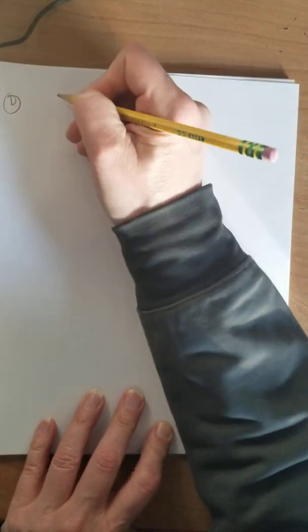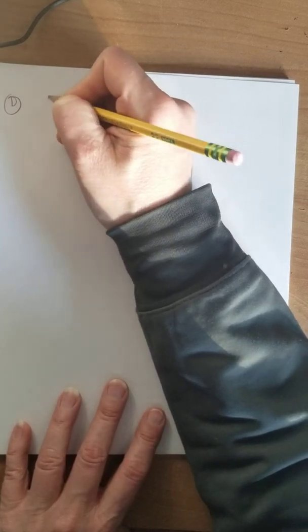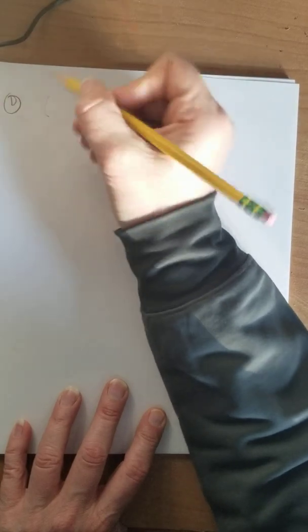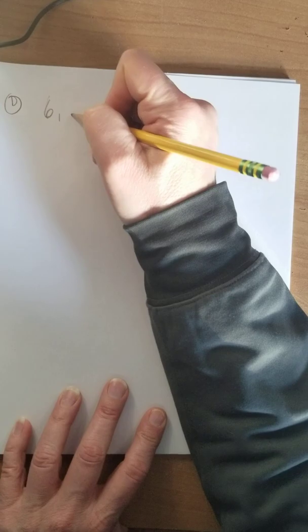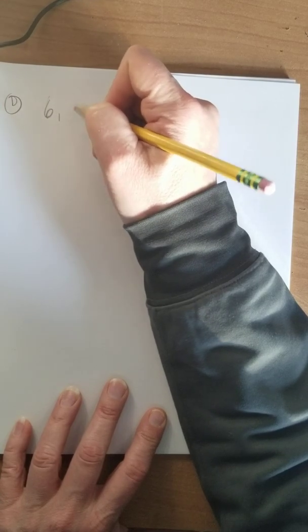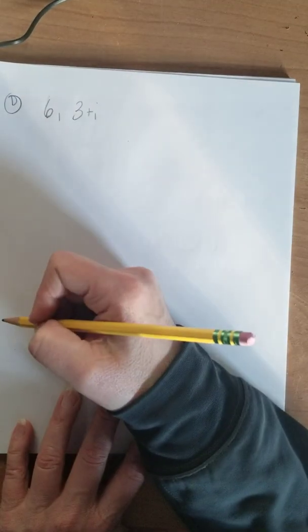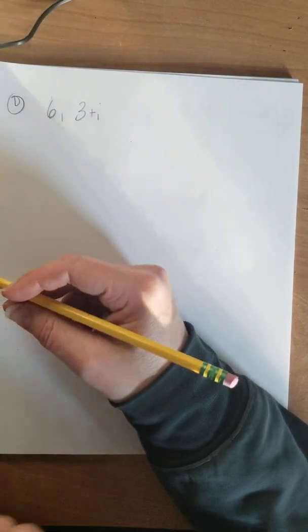Here's your equation. We're going to have a real zero because you always have to have at least one whenever I do these. Let's go with 6. I have 6, and then I'm going to have, let's go with 3 plus i. All right, here's the thing. I only gave you 2 zeros, but there has to be 3.